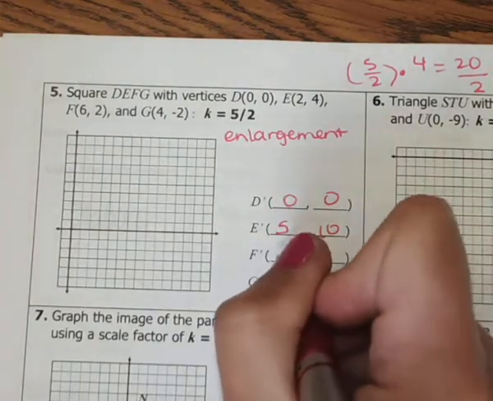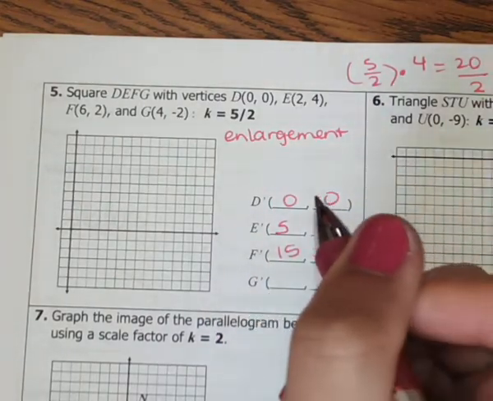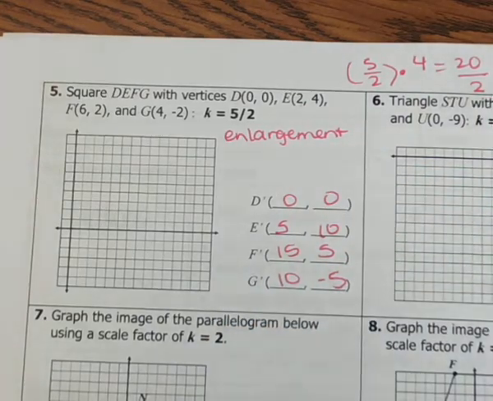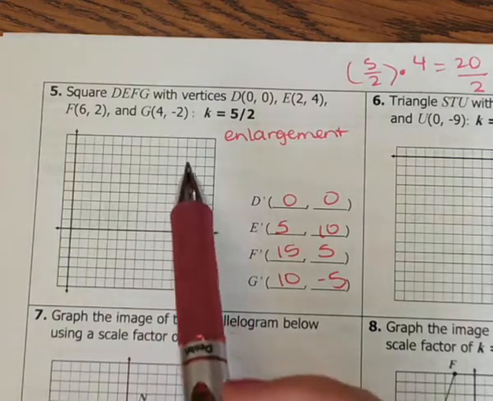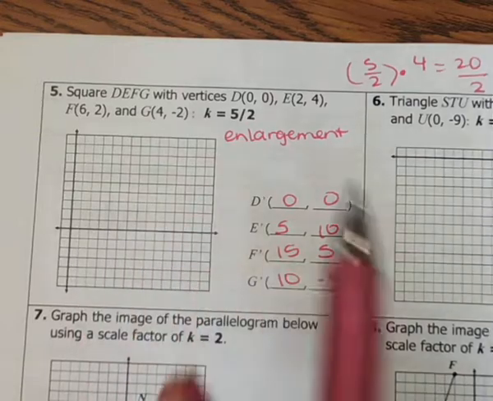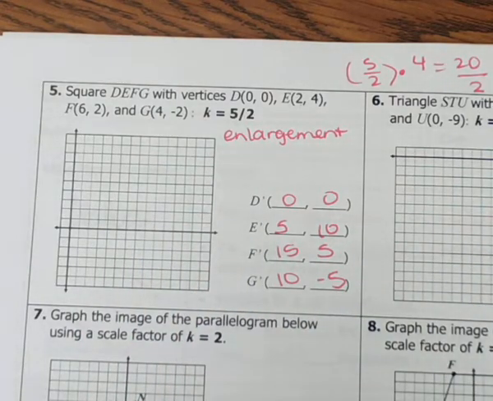I know some people last semester had a hard time with multiplying fractions. It's been a long time since we've been in school. And then you can plot, just make sure in this case your final image is going to be on the outside of your pre-image because it's an enlargement.